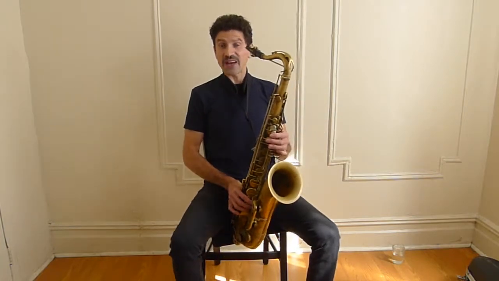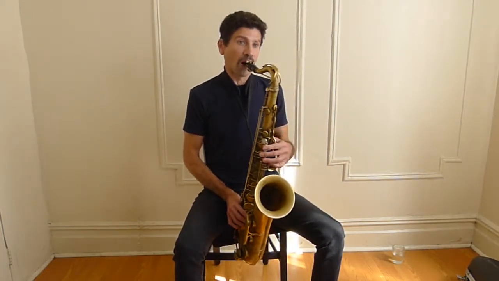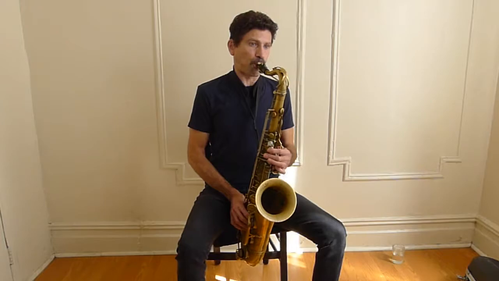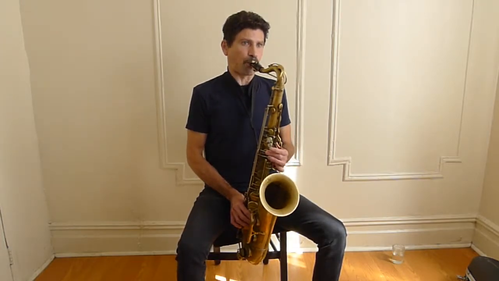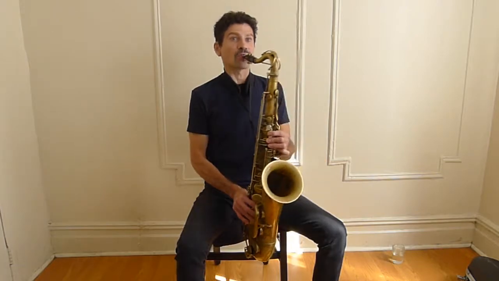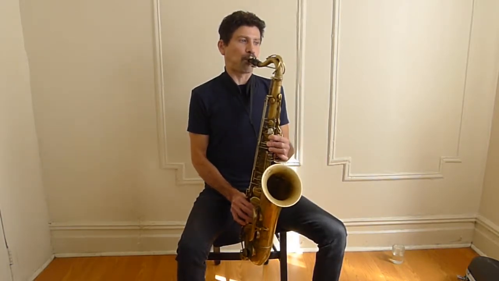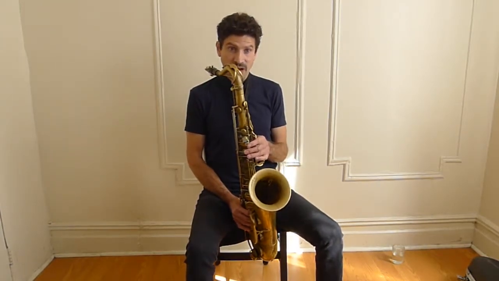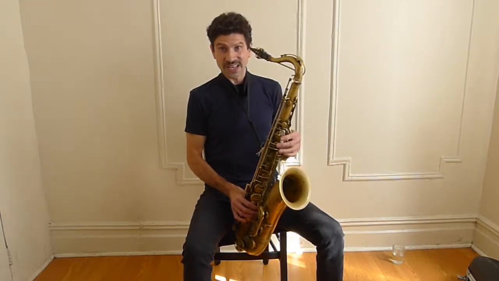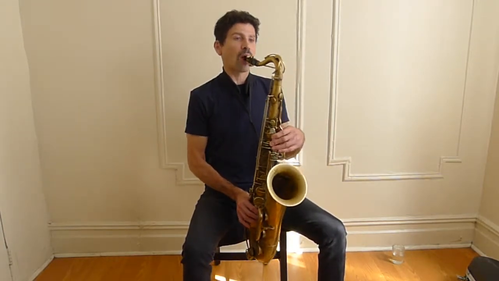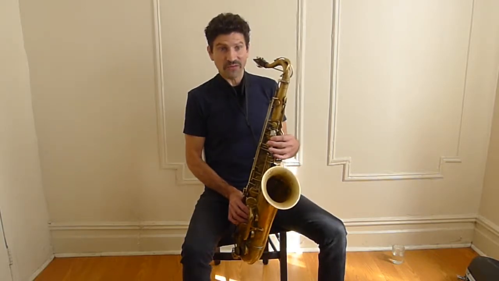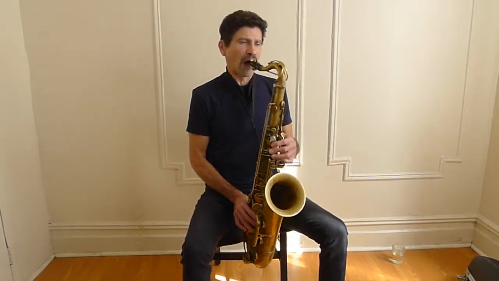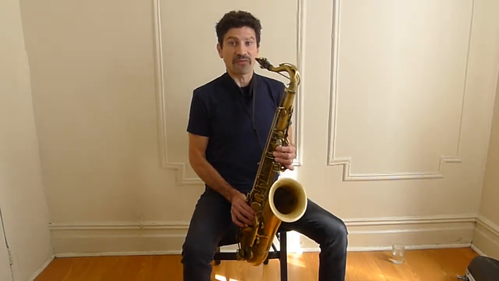The 4 chord is an F7. We have an F for the root, an A for the third, C is the 5th, and E flat is the flat 7, the dominant 7. And then the 5 chord is a G7. We have G for the root, B natural for the third, D natural for the 5th, and F natural for the flat 7, or the dominant 7.